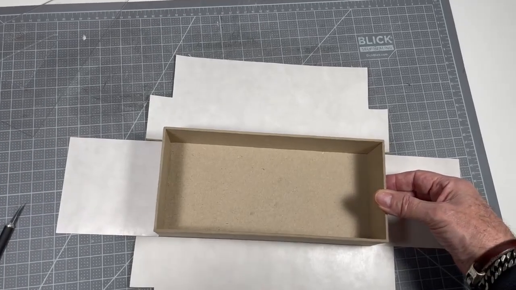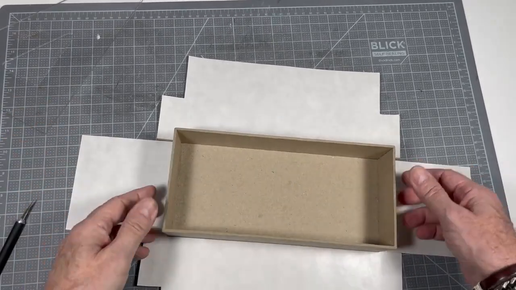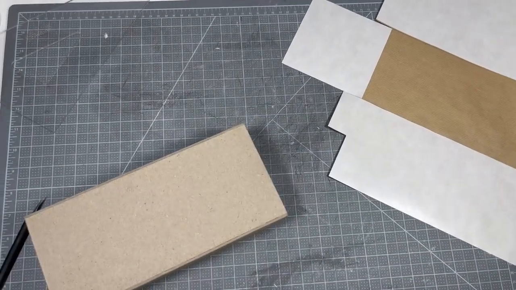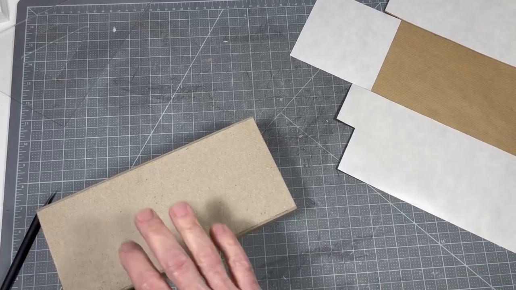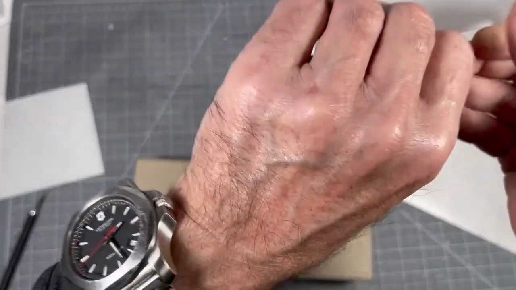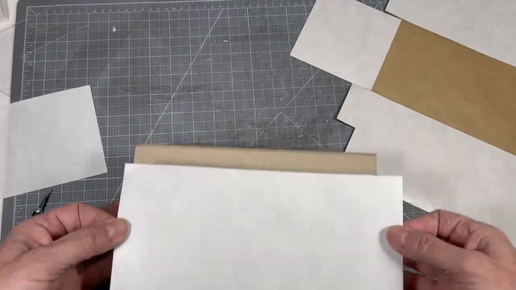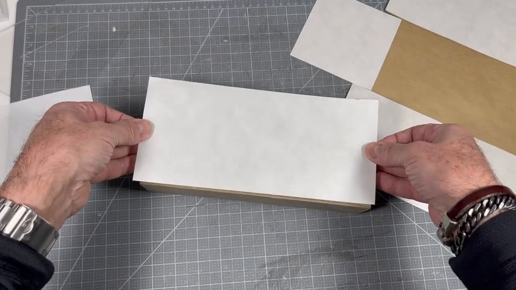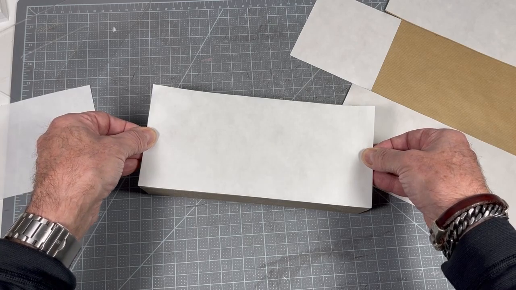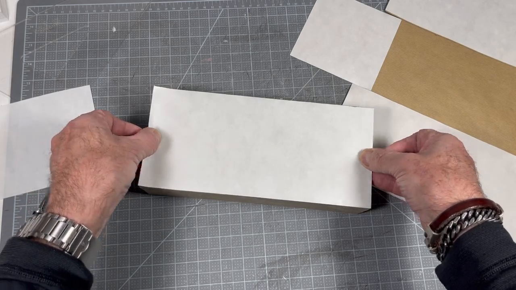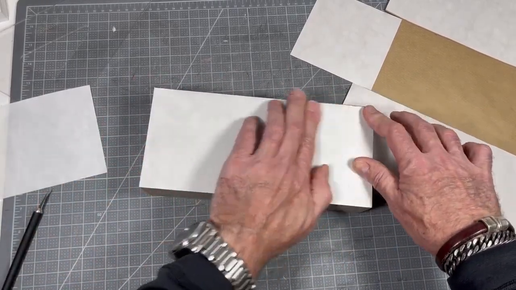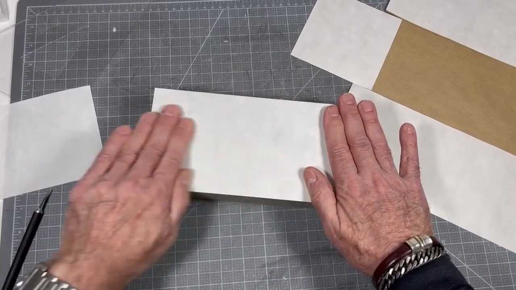Oops. And let's see if I can do that. So what I'm going to do for this is I'm going to put the adhesive, let's set that up, on the bottom of the box. I'm going to start that way. It's a little easier to place the box into position. So I'm going to do it that way instead. So if I place this here accurately. Okay, not bad.